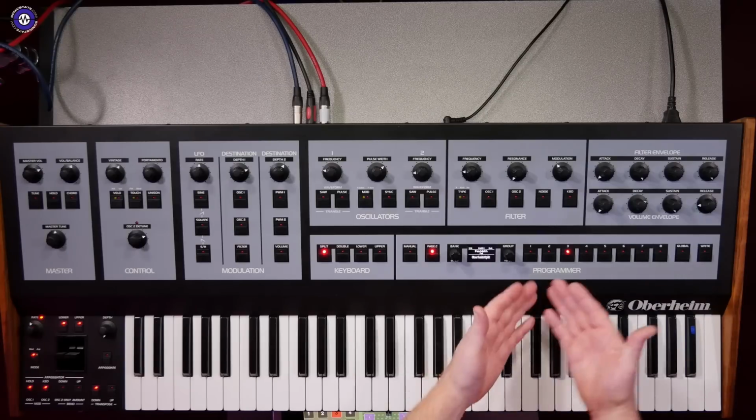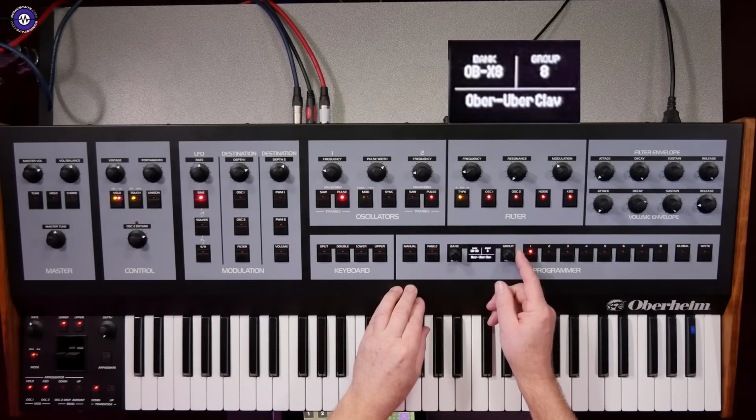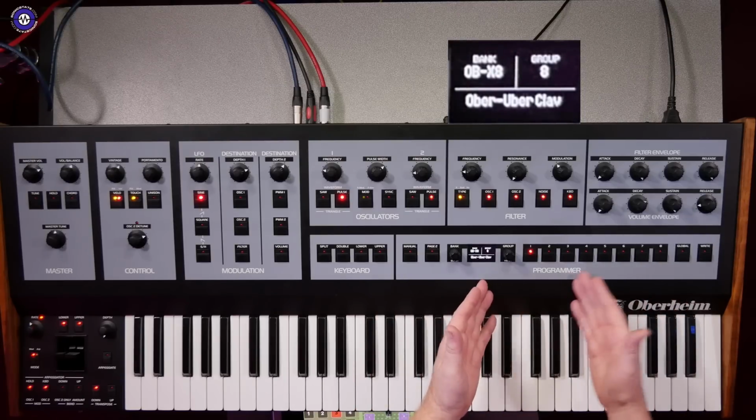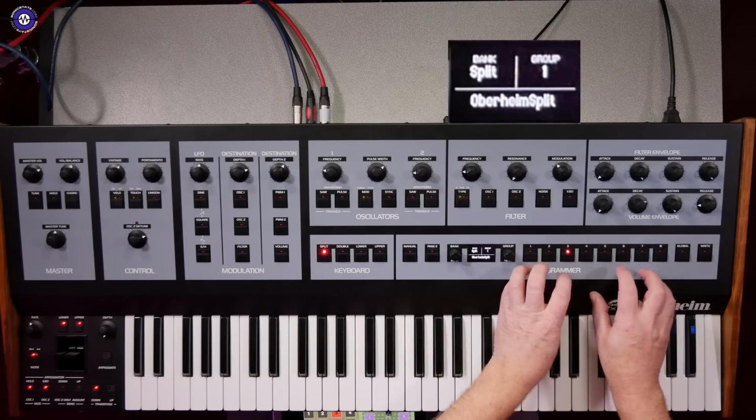I mean, even though we've got 5 banks, and each bank has got 16 groups, and then each group has got 8 memories, I don't know what that is, that's a lot. It would still be nice if the split groups had their own separate memory space.